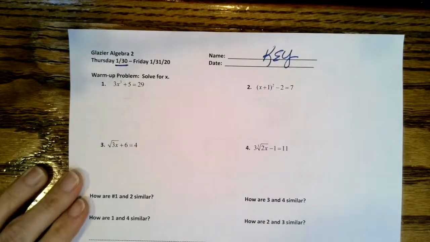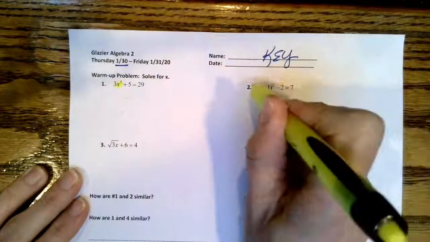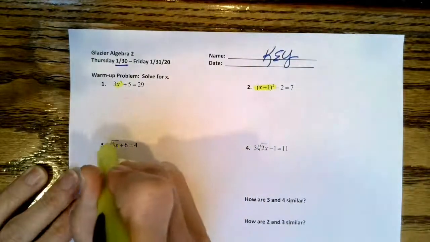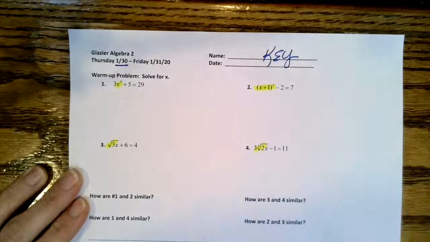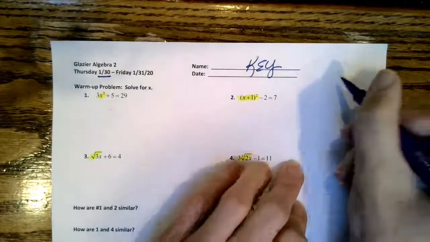So for today's warm-up, what I want you to do is think about and compare each of these four problems. These first two are about exponents, and these next two are about radicals. And I want you to take a minute for a conversation over here on the side of your page.